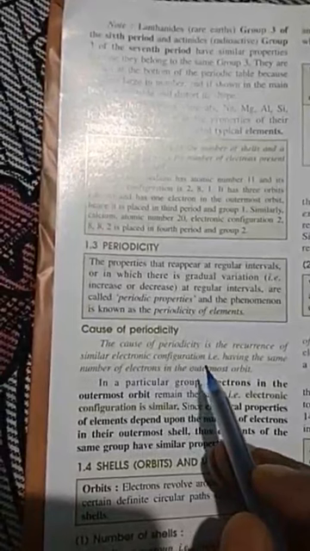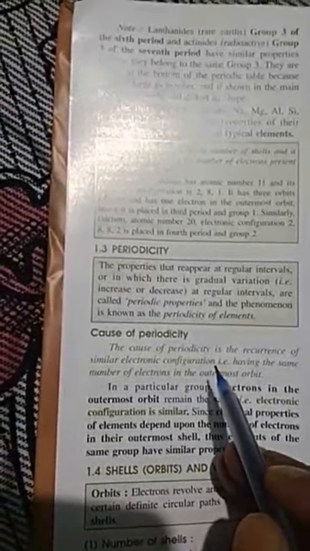Now, what is periodicity? The reappearance of similar properties after a certain interval is called periodicity of elements. But what is the cause of periodicity? The cause of periodicity is the recurrence of similar electronic configuration, means not same, similar.